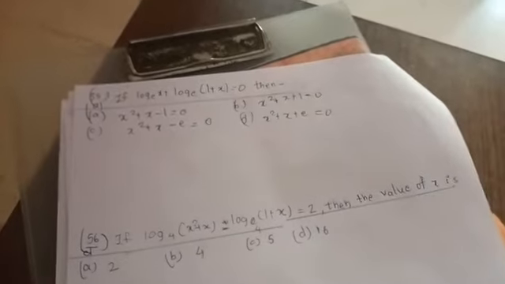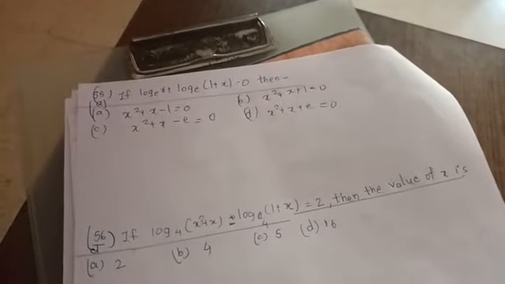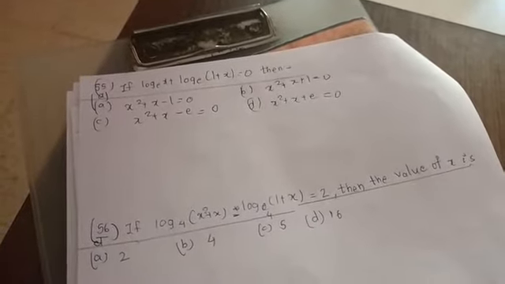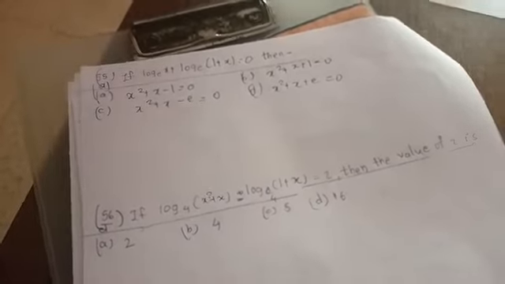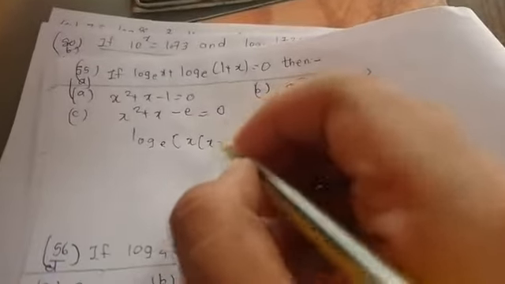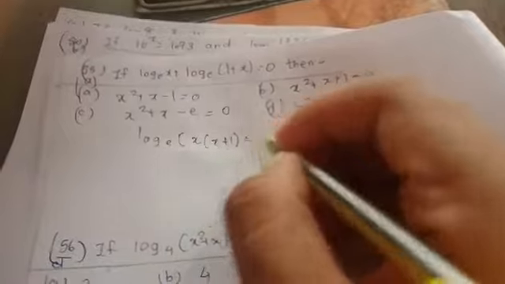Going forward to other questions, we have 55th question. Log x to the base e plus log 1 plus x to the base e is equal to 0. Then this expression can be written as log to the base e into bracket x into x plus 1 is equal to 0.